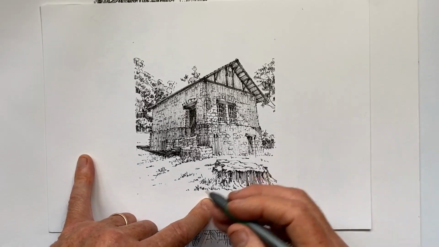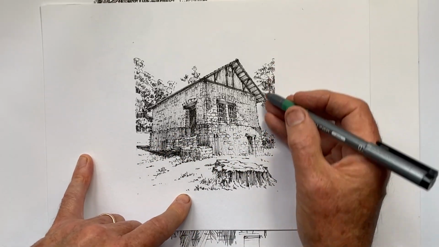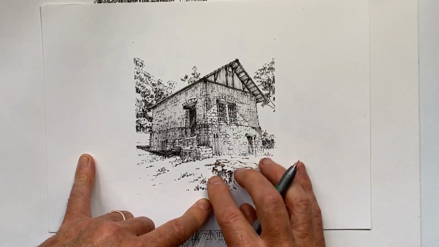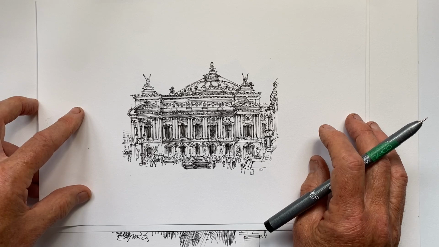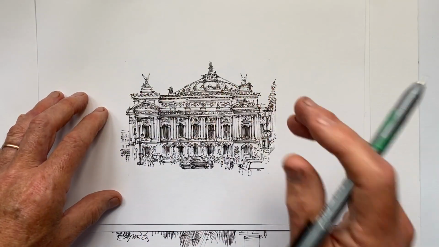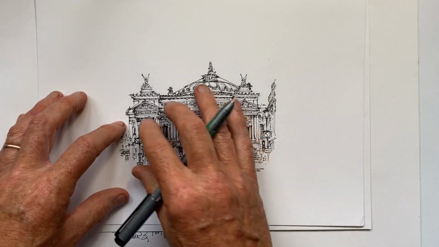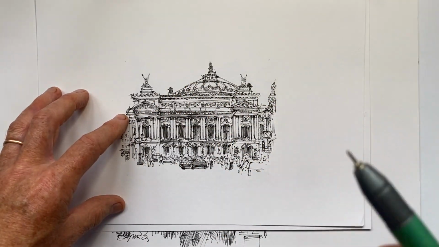And we want the marks that we use for the textures of the landscape around, whether it's the leaves or the grass or this tree stump in the front, to be very different. And it's exactly the same principle when we're faced with a lot of architectural detail, where there are so many small bits of architecture that they're like leaves on a tree. We can't possibly draw them all.